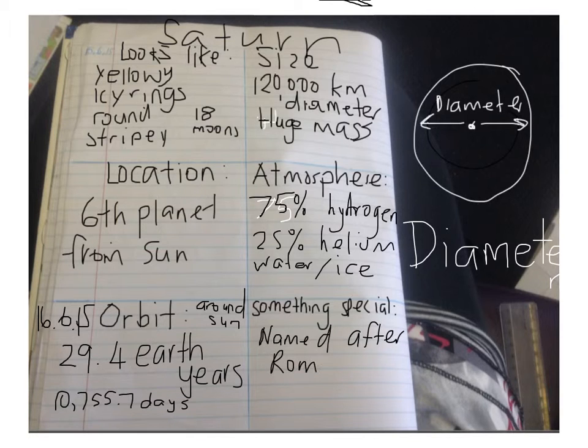So find out something interesting, or an interesting fact about your planet. You don't have to copy. Get those things in there from my Pic Collage. So in my atmosphere box I'm going to write stormy. I'm going to write gas. And in the something special, I'm also going to put 18 moons. Oh no, I've already got that, so I don't need to. Change of plans. In my something special, I'm going to put second biggest. And I'll know what that means.